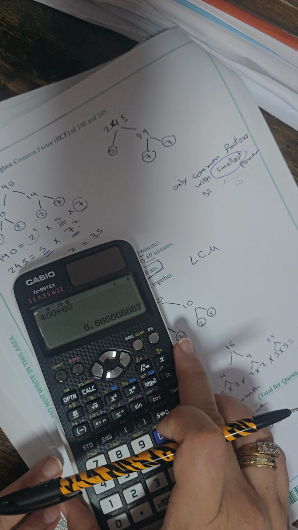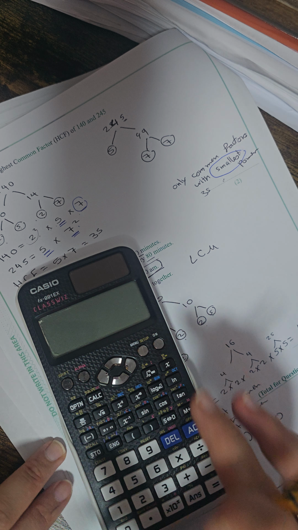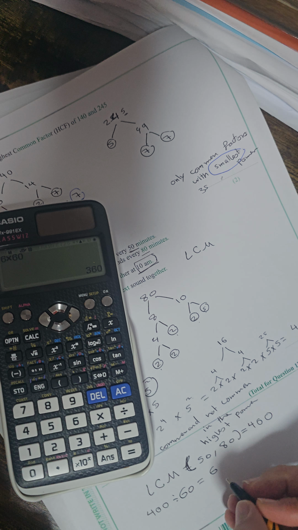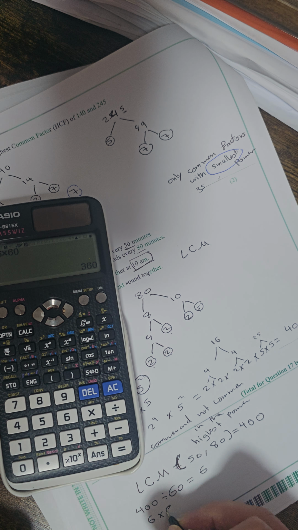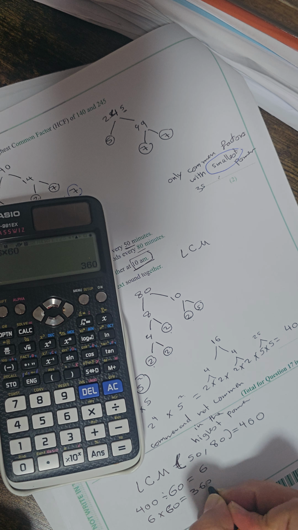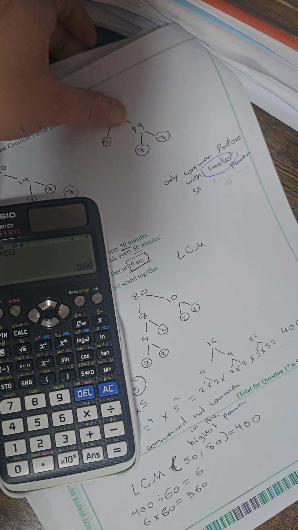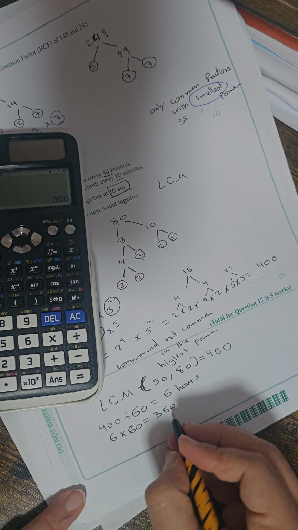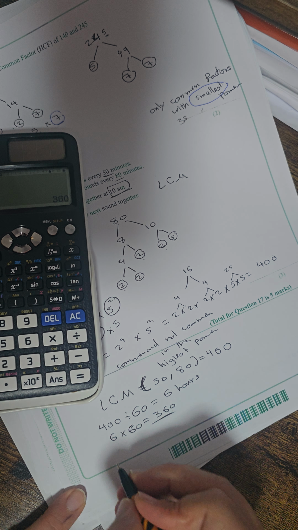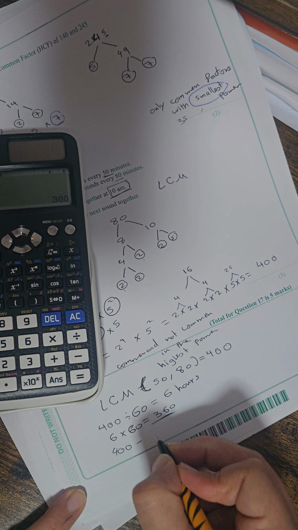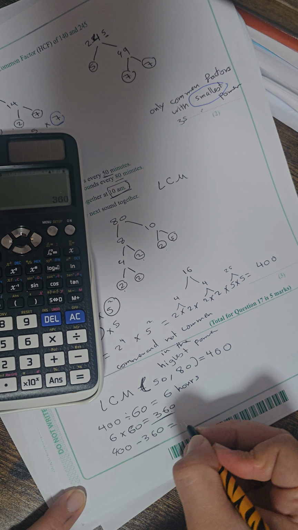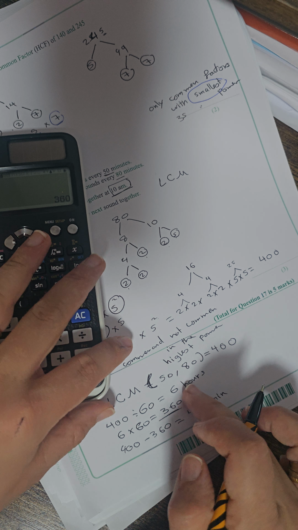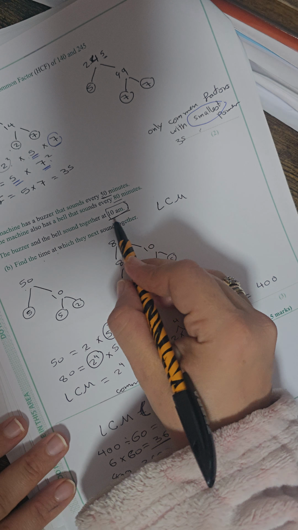Now, let me multiply 6 times 60, which is 360. So this means how many minutes are left? So 6 hours, and how many are left from 360 to 400? There are 40 minutes. So we have to add 6 hours and 40 minutes to 10 a.m.